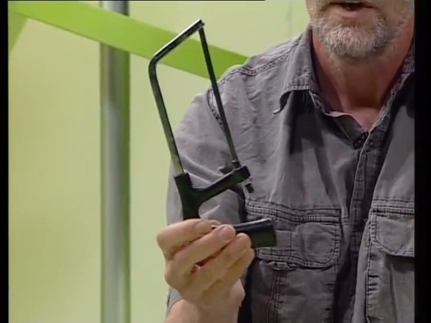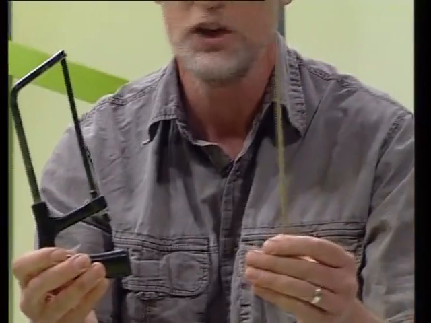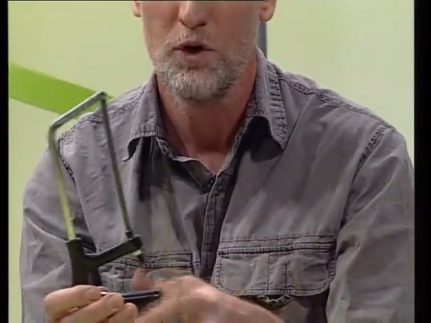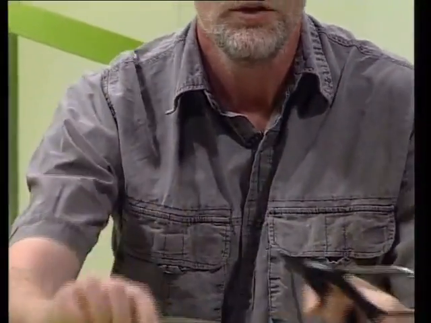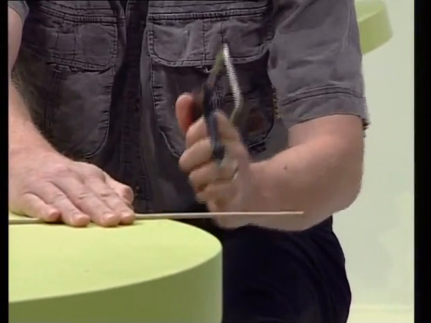I have here some examples of cutting tools. This is a hacksaw and we use it to cut thinnish materials, wood or steel. You want to put it on a surface and do that kind of thing.